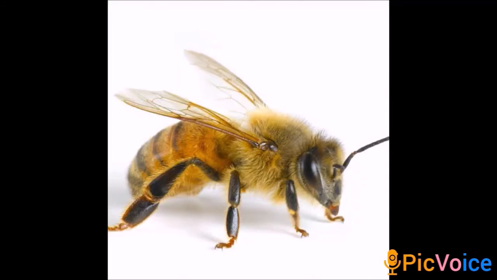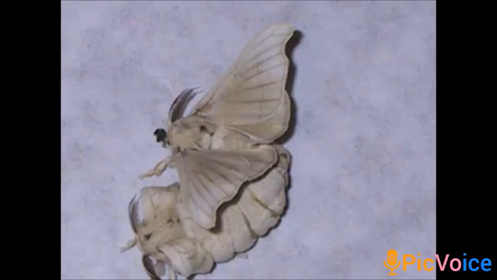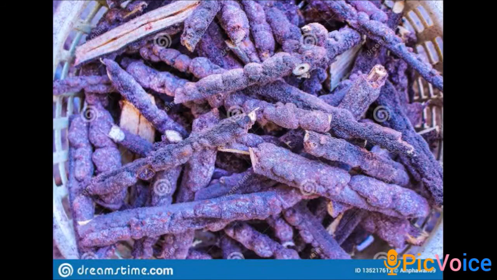Examples of arthropods are some economically important insects like Apis, also known as honeybee, Bombyx, also known as silkworm, and Laccifer, also known as lac insect. So in the phylum Arthropoda, all the organs have been well developed, and each organ has been specified for a specific function.